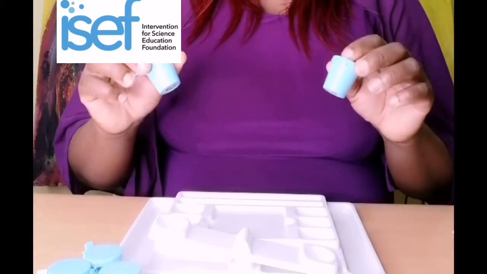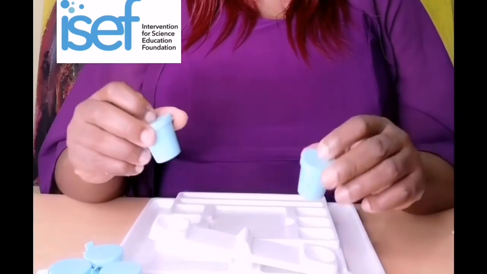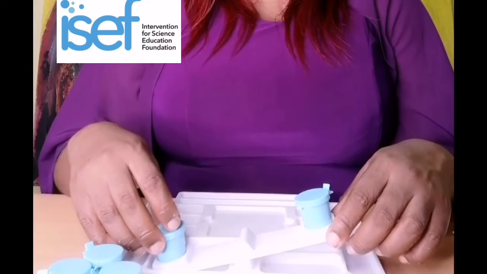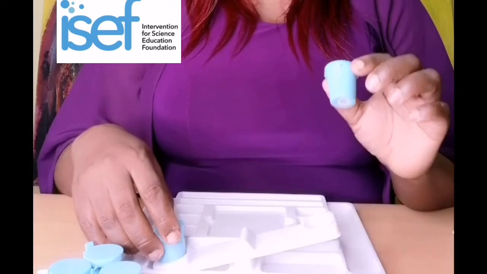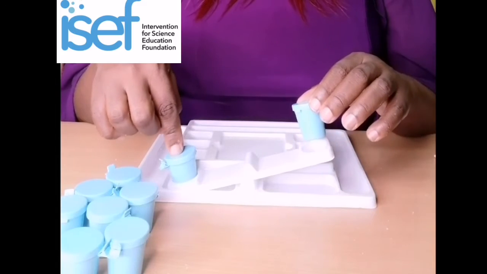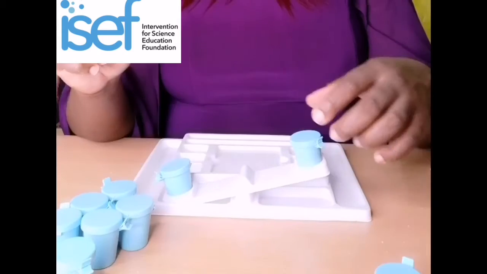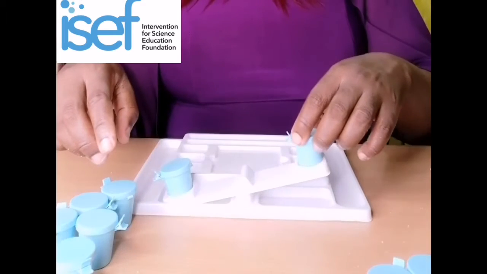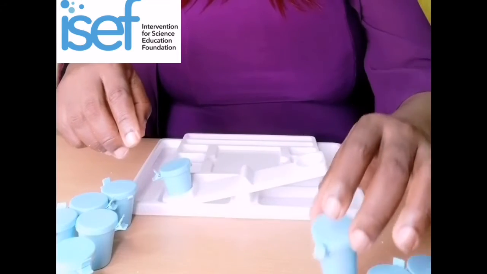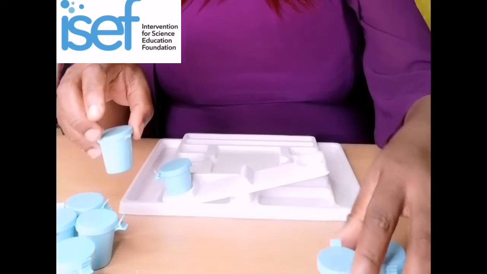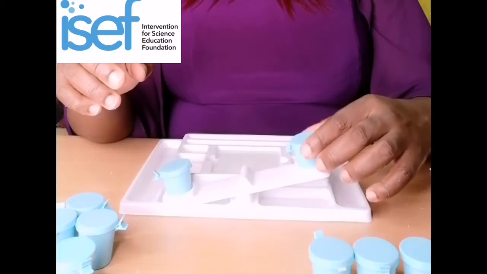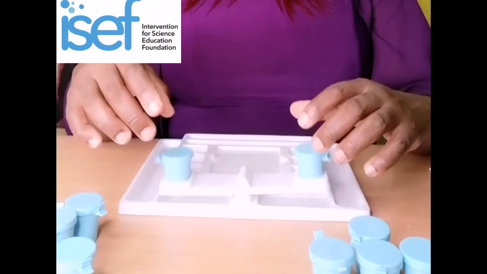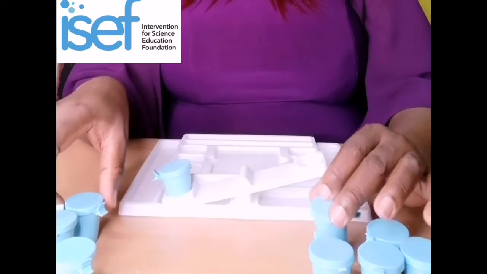Now we pick two containers from the set and place them on the balance scale. The heavier one goes down and the lighter one comes up. Take away the lighter one. We leave the heavier one and place the lighter one away. Now we keep repeating the process until we have checked all the containers. We keep repeating it, putting the lighter one away and leaving the heavier one on the scale.